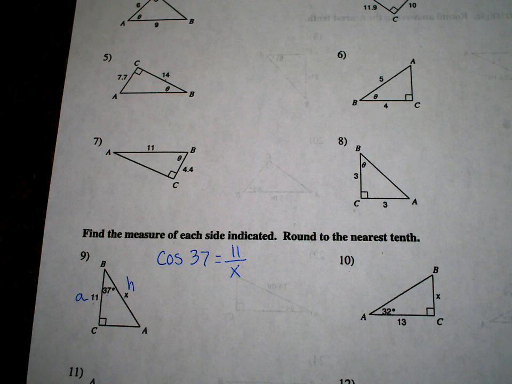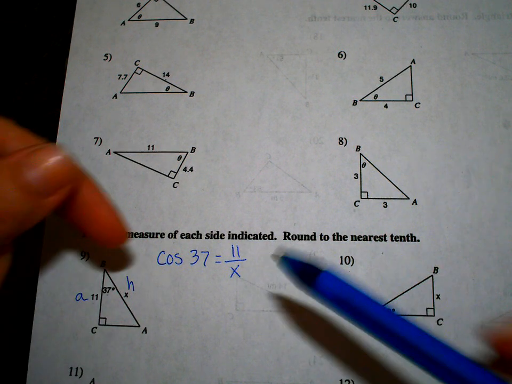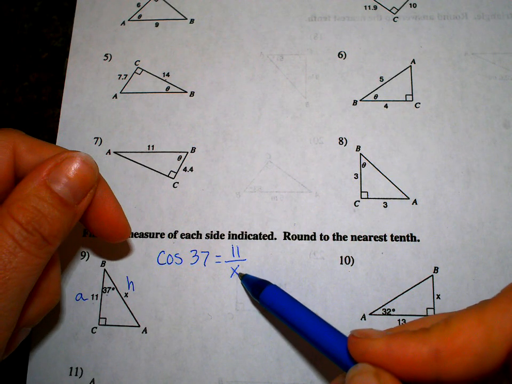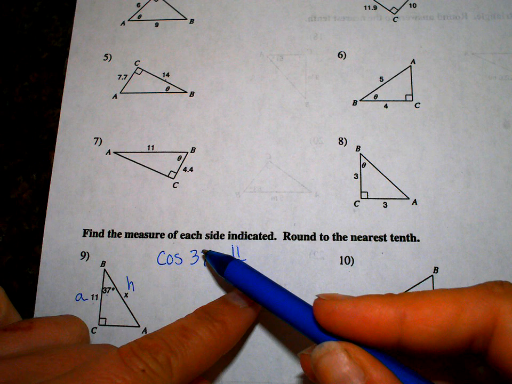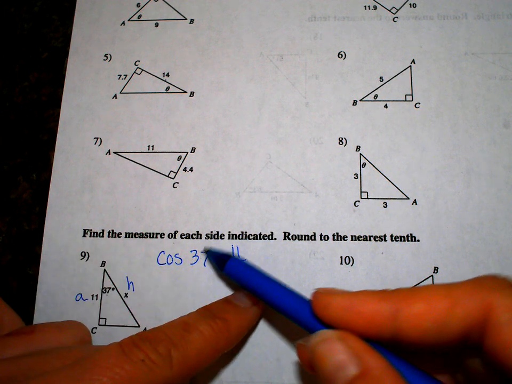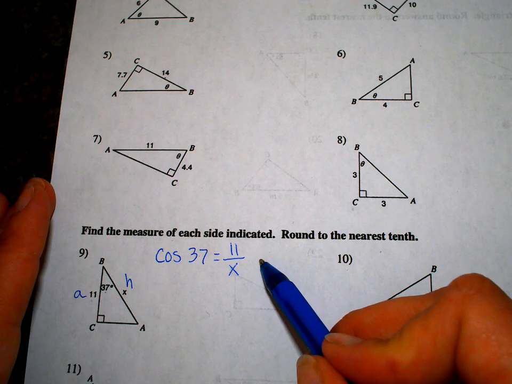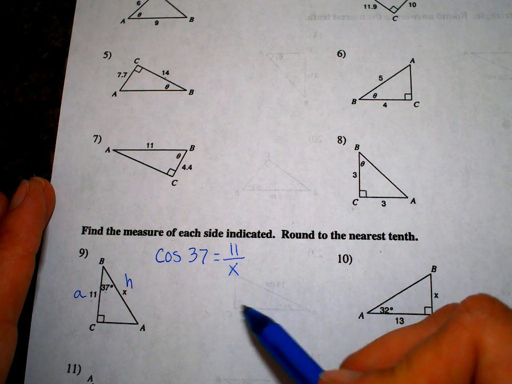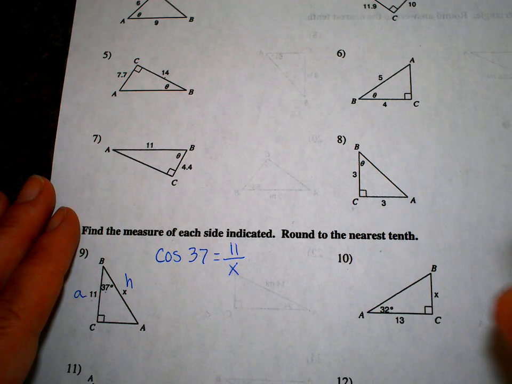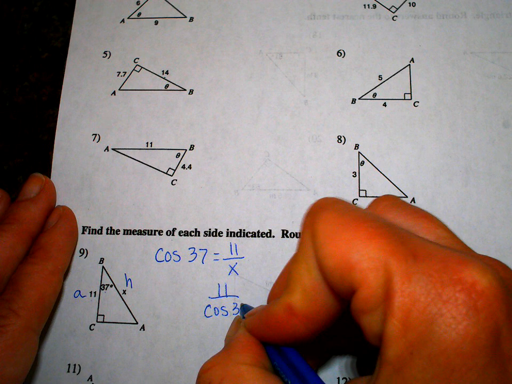I will remind you, the shortcut way to solve for x, because x is in the denominator, is to switch the position of x and cosine 37. You could multiply both sides by x and then divide by cosine 37, but that would still leave you with 11 in the numerator and cosine 37 in the denominator.